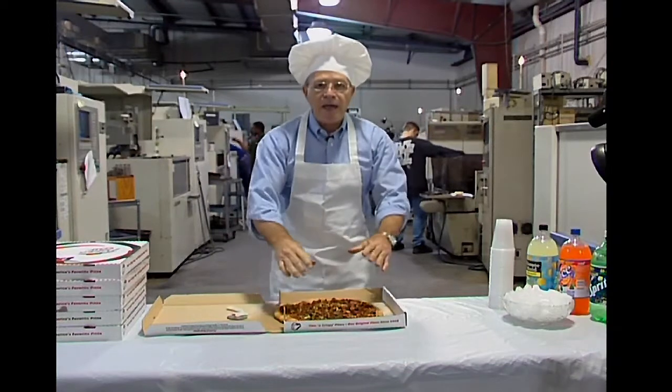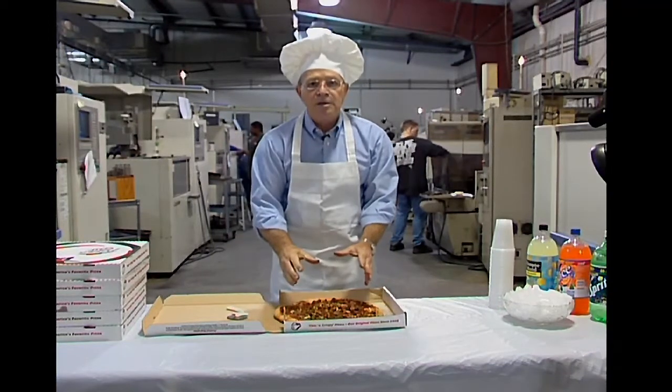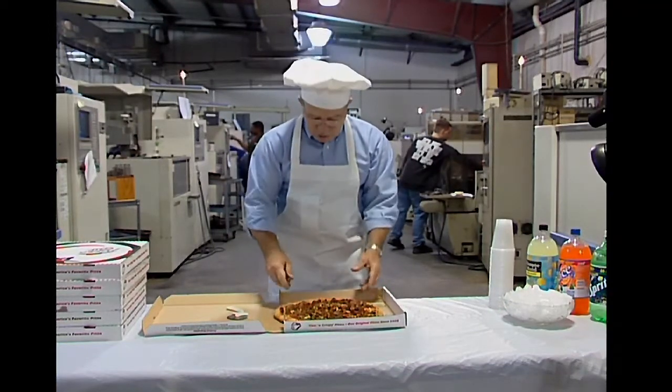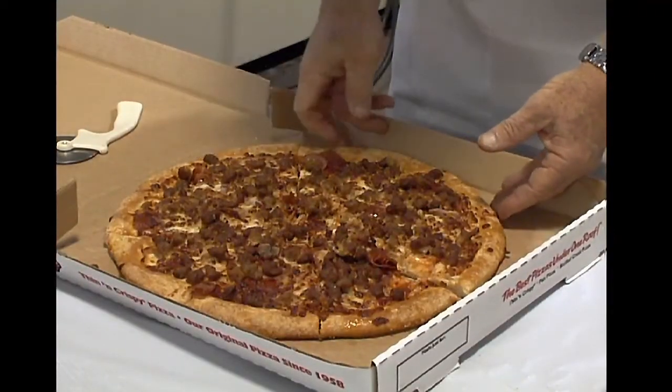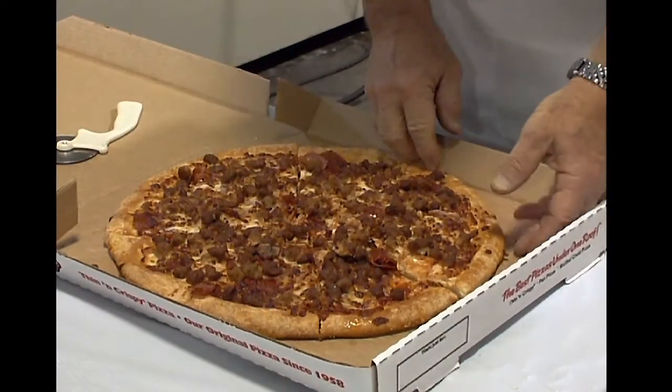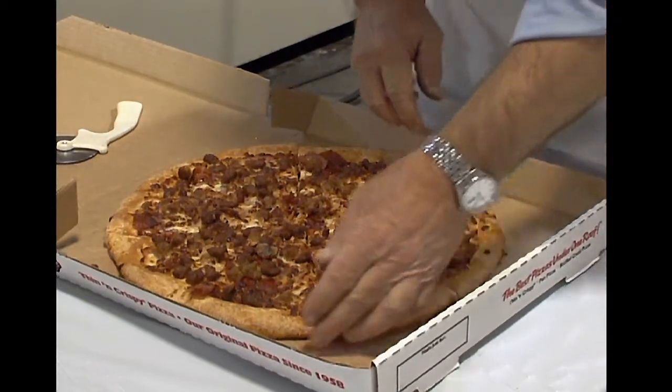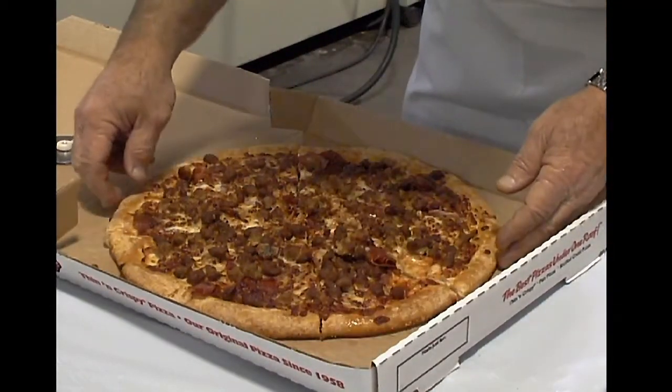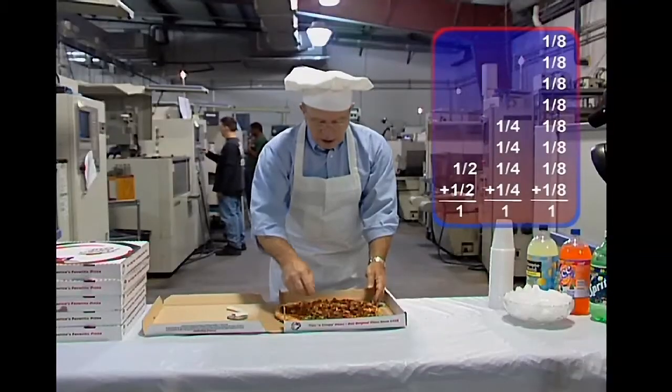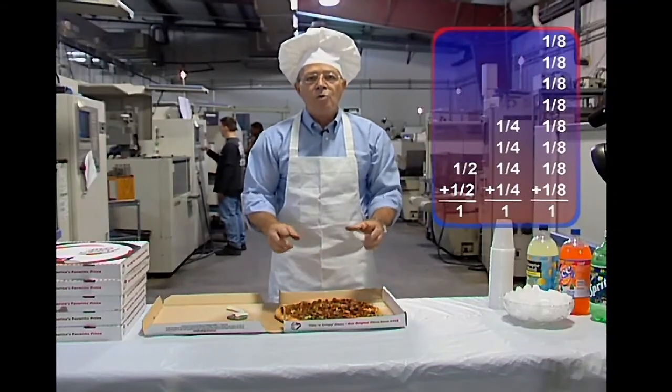Now we have 8/8. 8/8 equals 1 whole. So you have 1/8, 2, 3, 4, 5, 6, 7, 8. So 8/8 equal 1 whole.